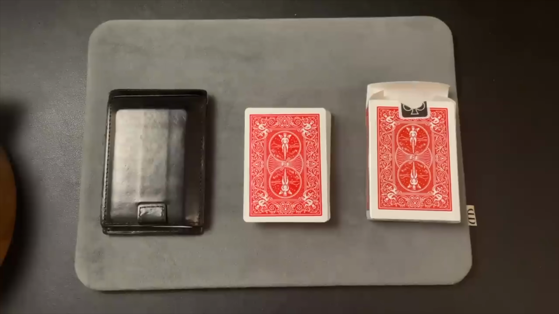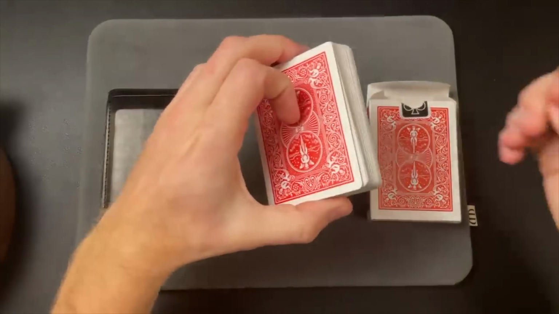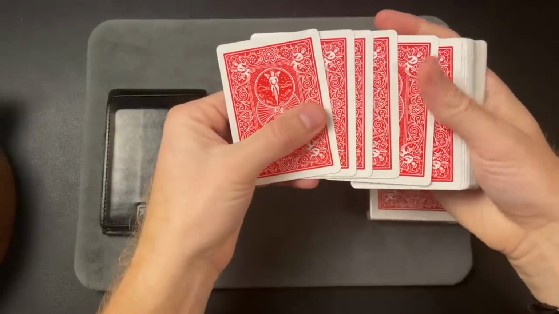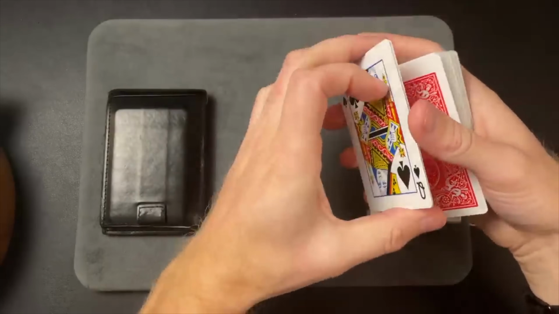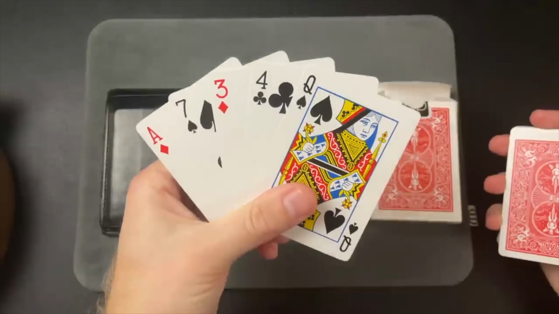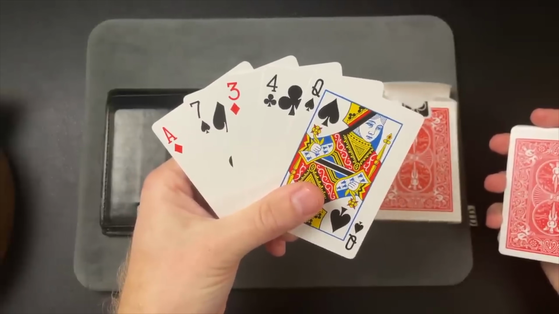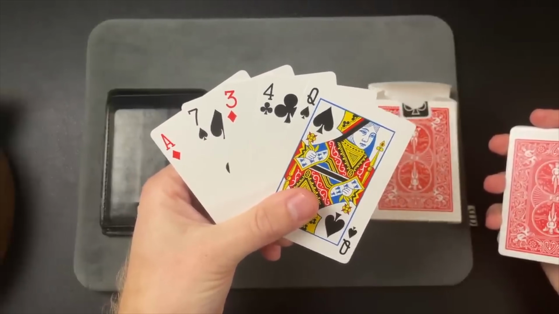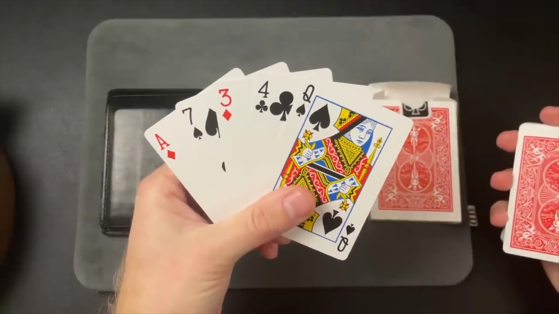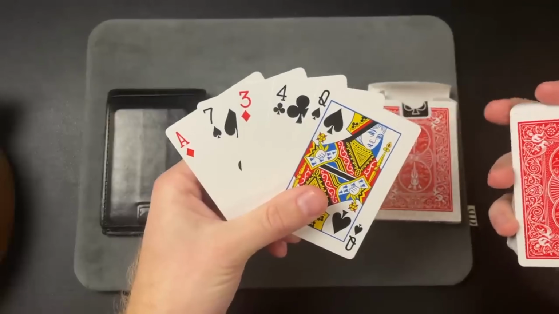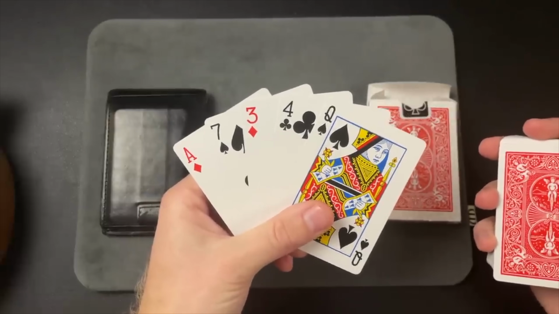Now, to do this trick, there's going to be a few things you prepare. First is duplicates of each of the 5 cards that the spectator is going to choose between. So for me, I picked out a duplicate Queen of Spades, 4 of Clubs, 3 of Diamonds, 7 of Spades, and Ace of Diamonds. But again, you could use any random cards. I like to throw in a face card and have a mix of red and black.